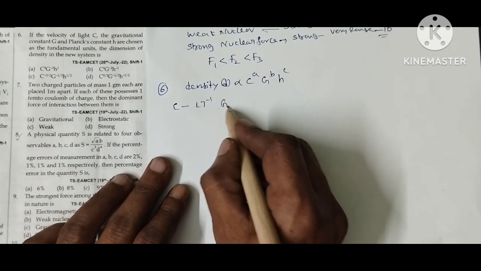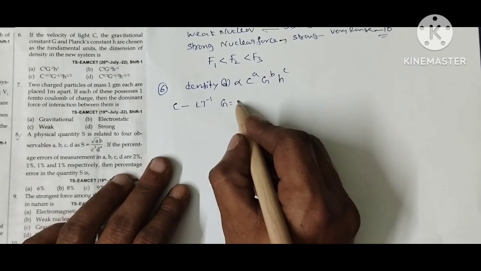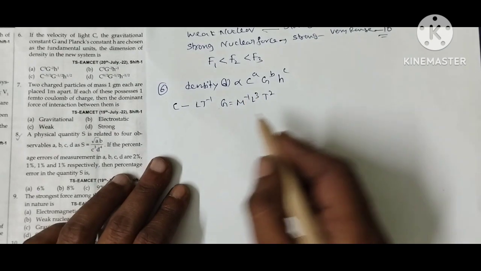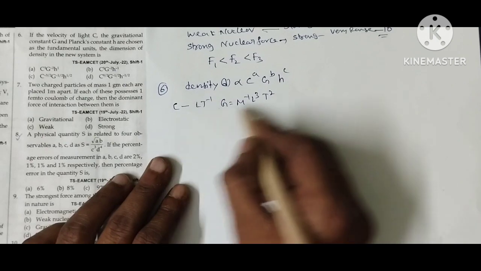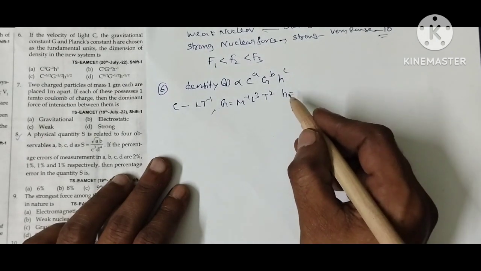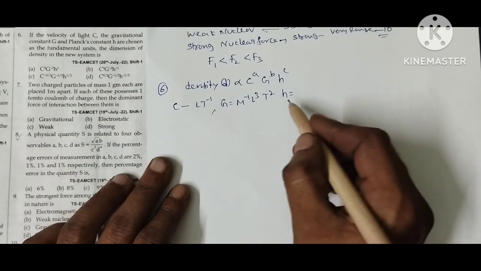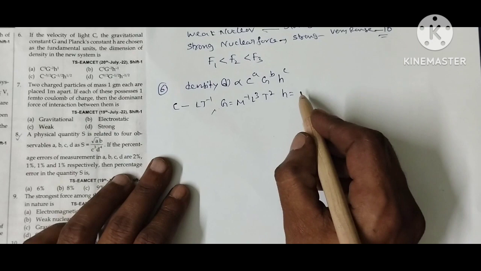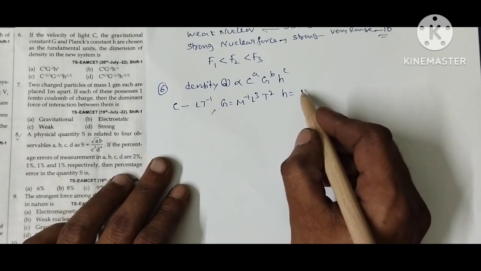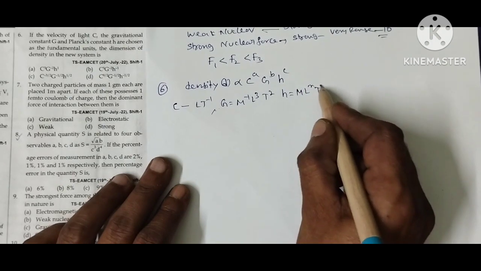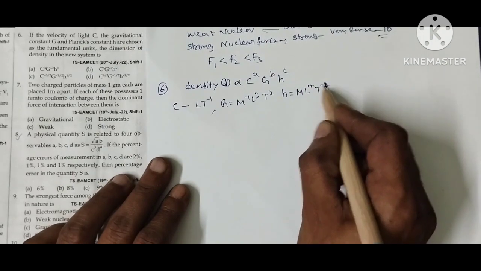The gravitational constant dimension formula is M power minus 1 L power 3 T power minus 2. And h is Planck's constant. Its dimension formula: E is equal to h nu, so h is equal to E by nu. Nu means T power minus 1. Energy, as you know, is M L square T power minus 2. So h is M L square T power minus 1.